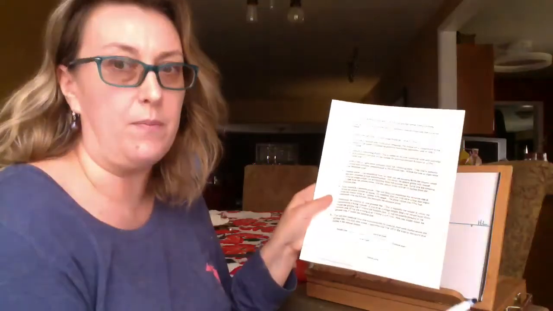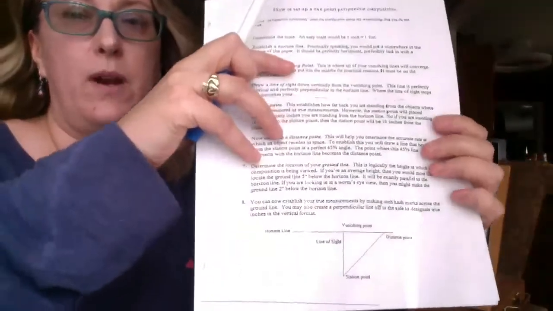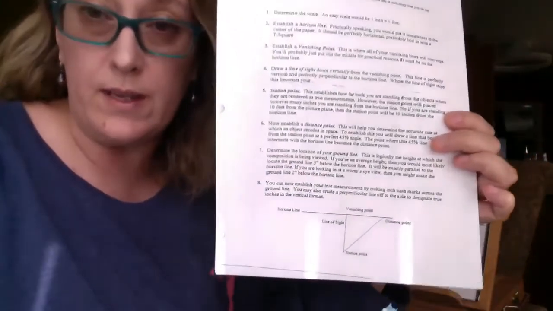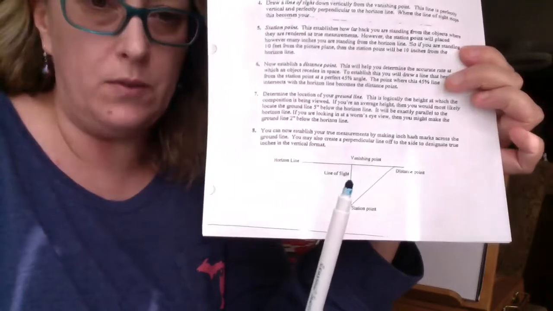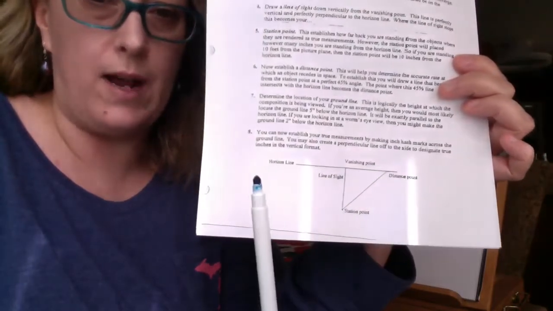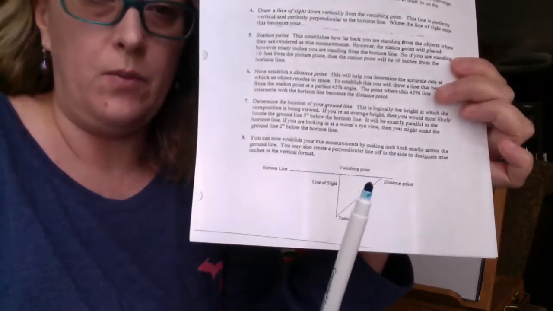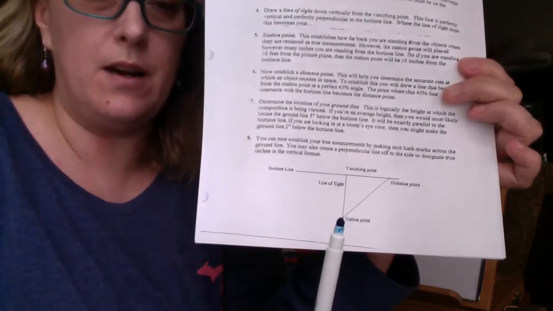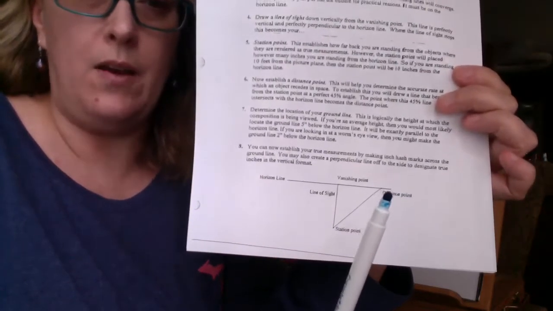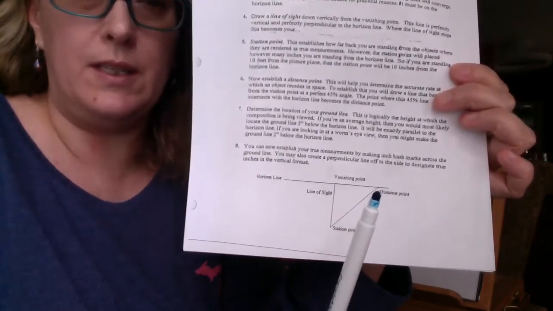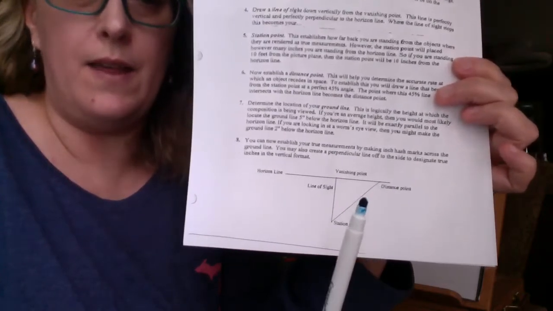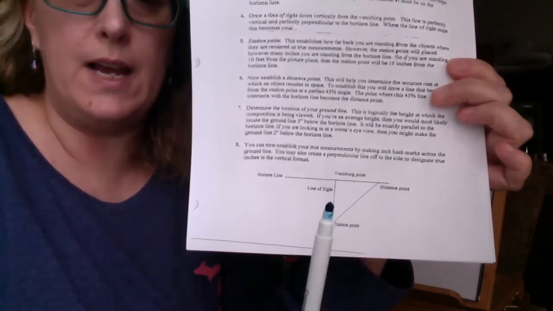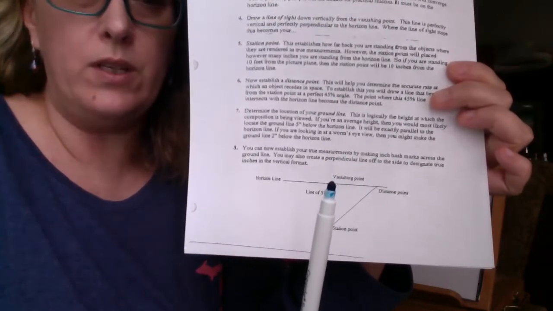Okay, so then we have the main things we're going to set up in our perspective composition, and that's what I'll be drawing with you today. And you should have all these handouts in your packet. But what we have is our horizon line here. We have our vanishing point here, our line of sight, our station point, and right here we have something known as the distance point.